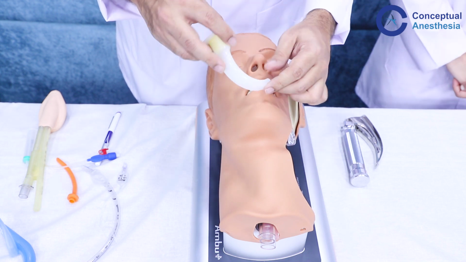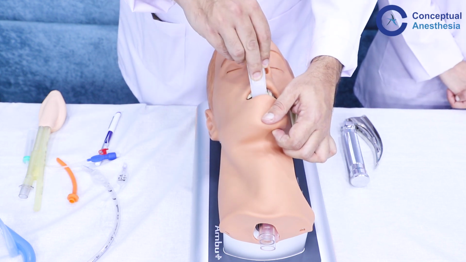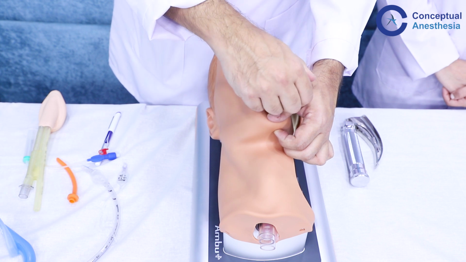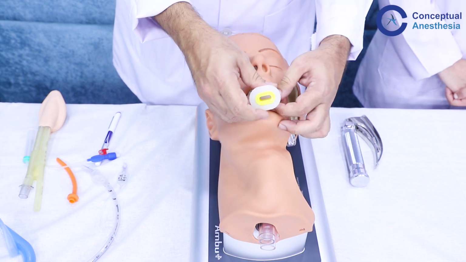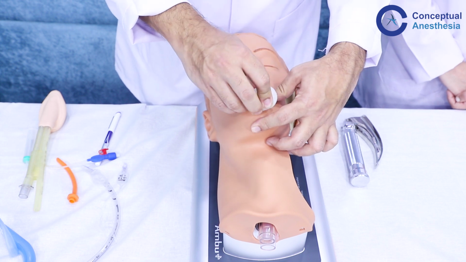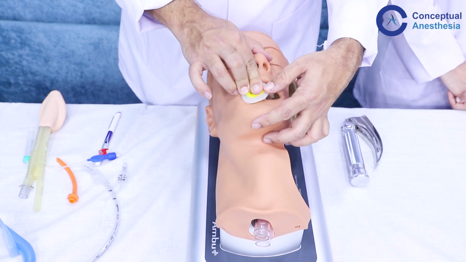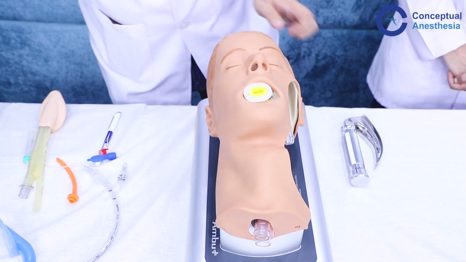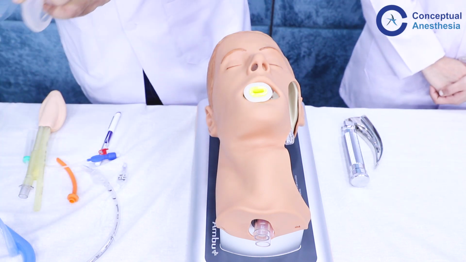Now we will introduce the oropharyngeal airway. There are 2 techniques to do this. First, you put the airway and then rotate it and then push it inside. Yes. And then we ventilate the patient.